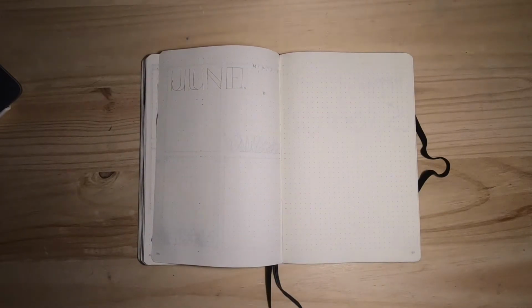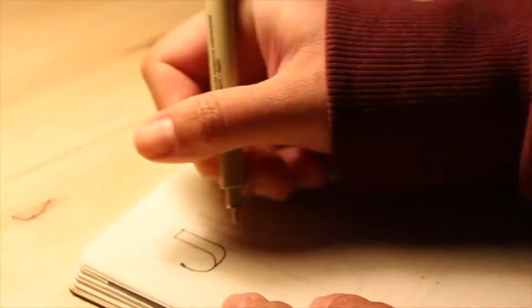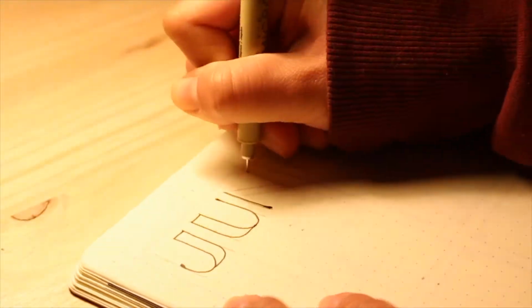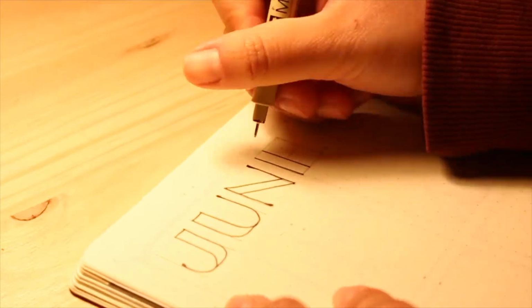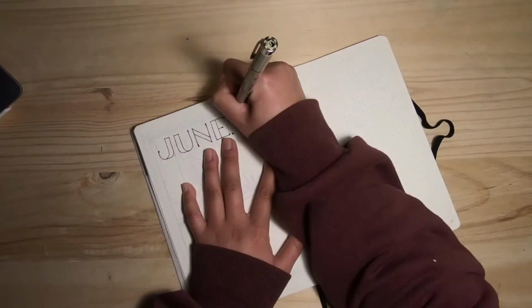So now on to the next weekly. This one was definitely my favorite of the whole month of June because I used black paper and a white pen to draw out some of the leaves.